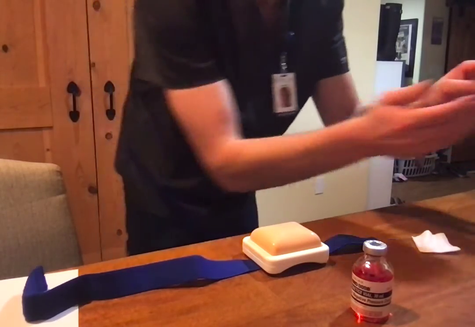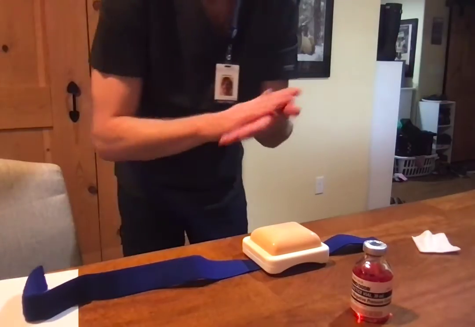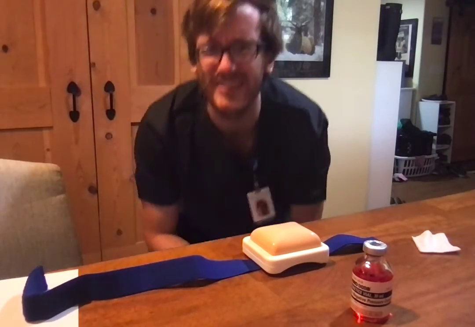ask our patient if they're doing okay, use some hand sanitizer, put the call light in reach, and I want to make sure that I documented everything under the 6 patient rights, which is the right patient, which we indeed have, the right time, which is right now, the right drug, which was tuberculin, right dose, which was 0.1 mLs, the right route, which was intradermally, and I am verifying and documenting that right now. Thank you very much.